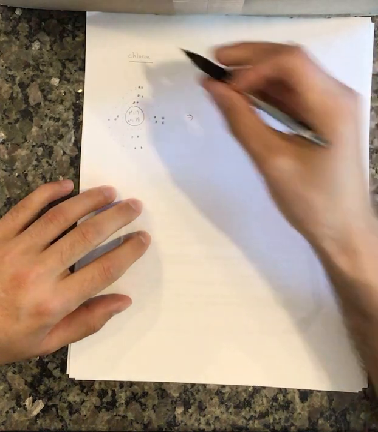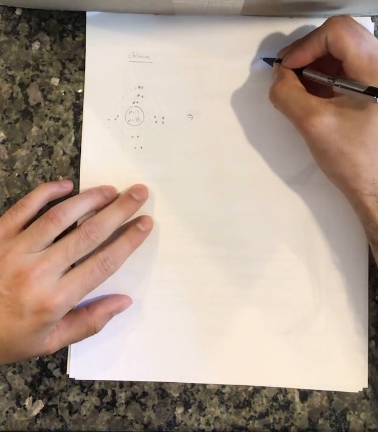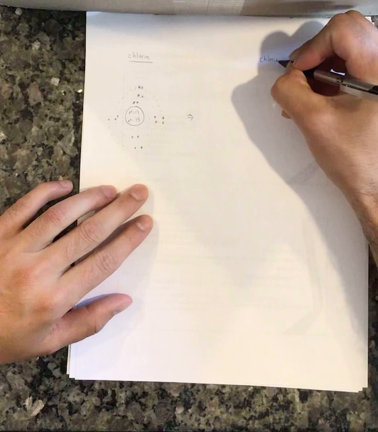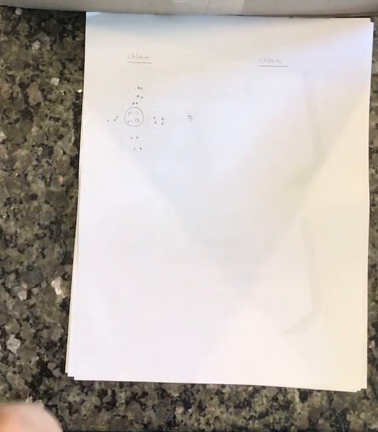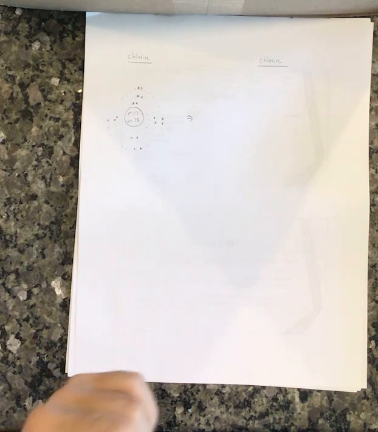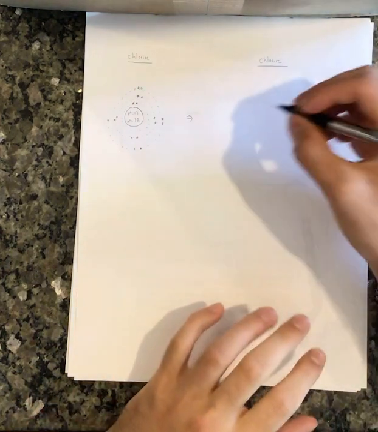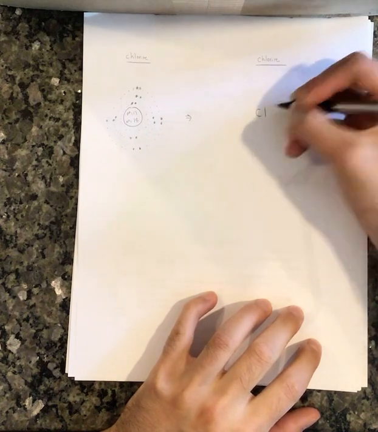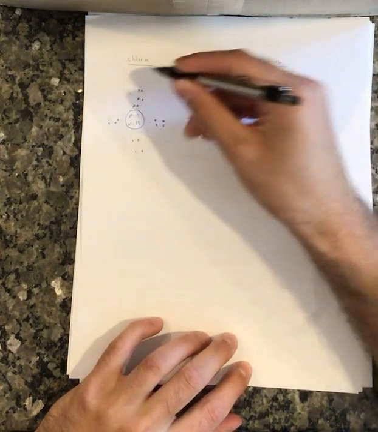So instead of drawing Bohr-Rutherford diagrams, we're going to draw Lewis structures. Now, Lewis structures are extremely simple to draw. You only need to know 2 things. The first thing is, what is the atomic symbol for chlorine? Well, the atomic symbol is Cl, and once again, you could just look at your periodic table to figure that out. The next thing you need to figure out is, how many electrons does it have in its valence shell? So chlorine has 7, and we already did that by drawing our Bohr-Rutherford diagram.